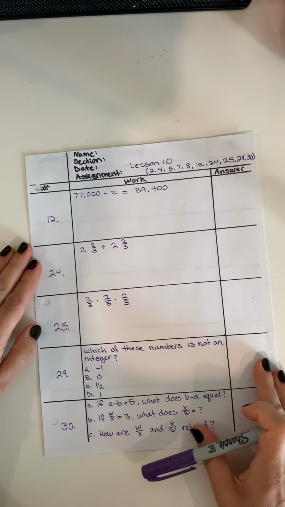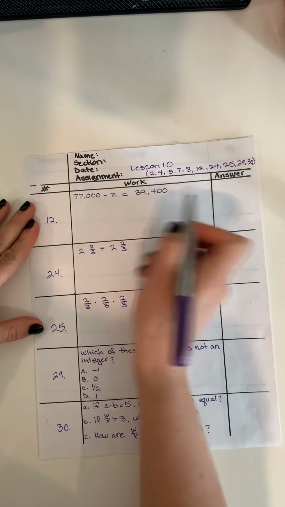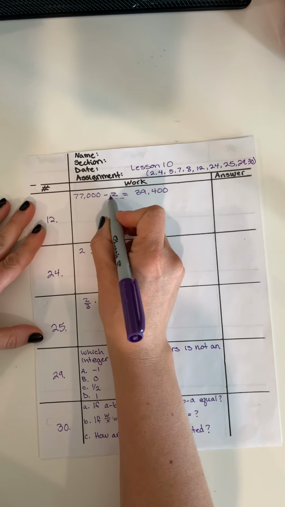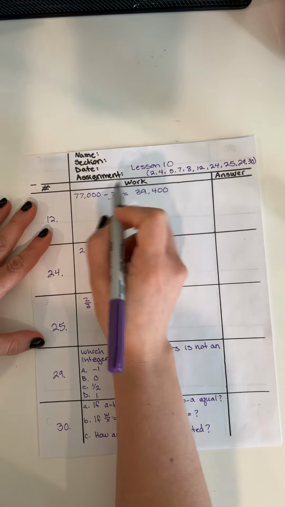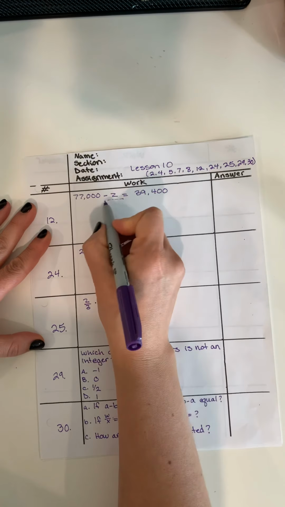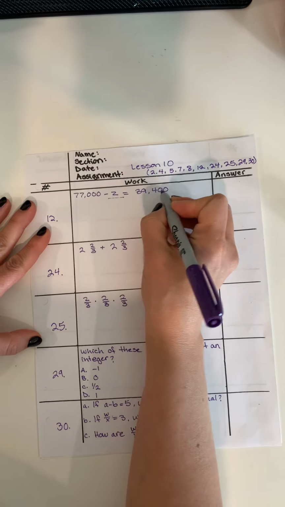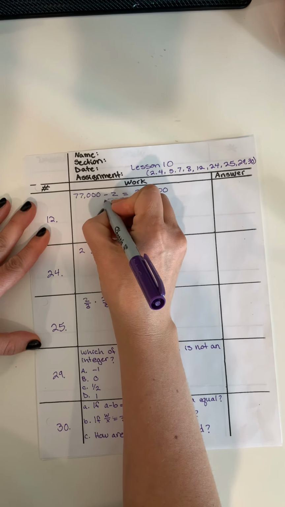Okay, question number 12 is an arithmetic problem with an unknown number, a variable. And so we always need to get our variable by itself. And right here we have a negative z, and we want a positive z. We want to be able to deal with a positive number. And so to get a positive number, we need to move it to the other side of our equation. And so we do the reverse arithmetic function.